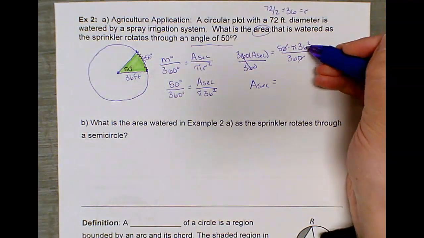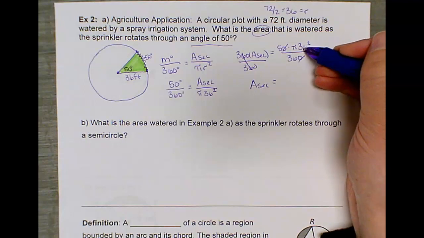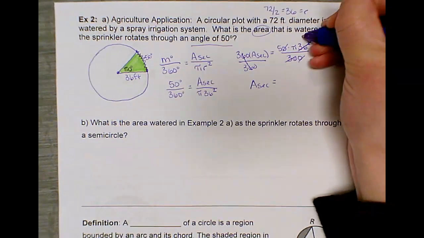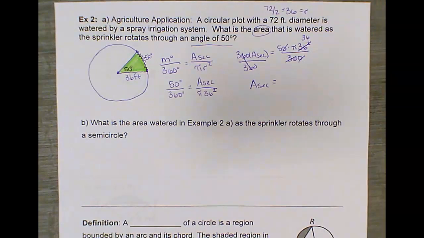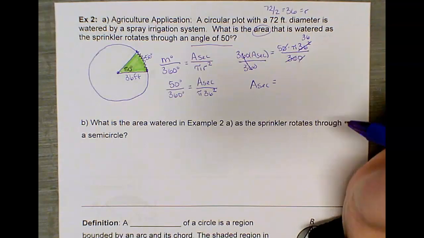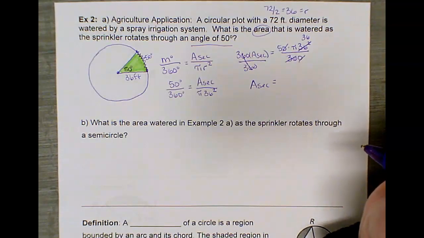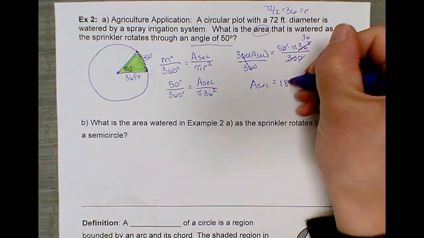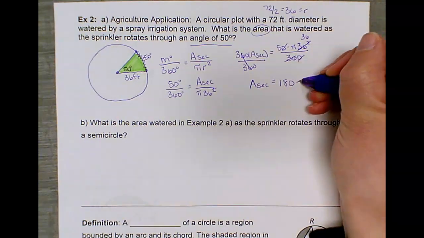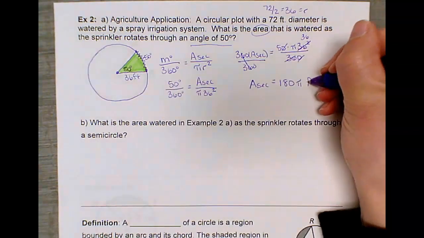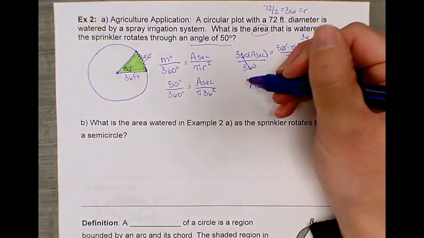I have a 36 squared, so it's 36 times 36. And there's a 36 down here, so one pair of 36s can cancel out. And I'm left with 36 times 5 times pi. So 36 times 5 is 180, and pi. And my units are feet, so my area is being measured in feet squared.